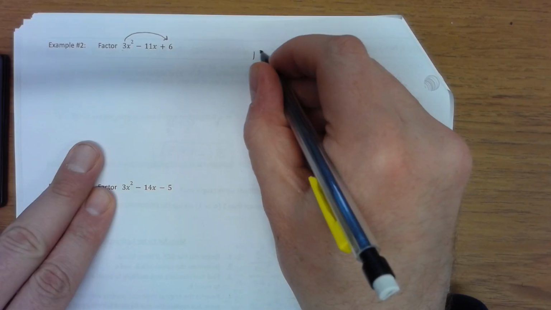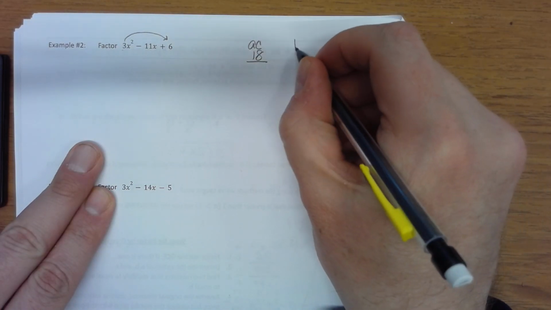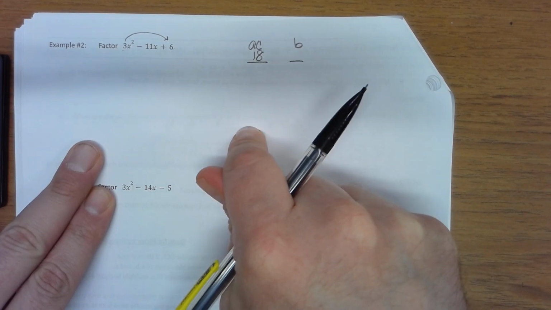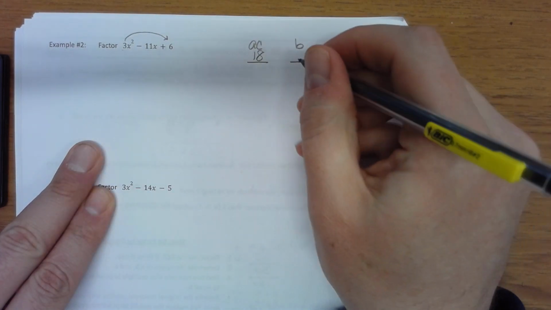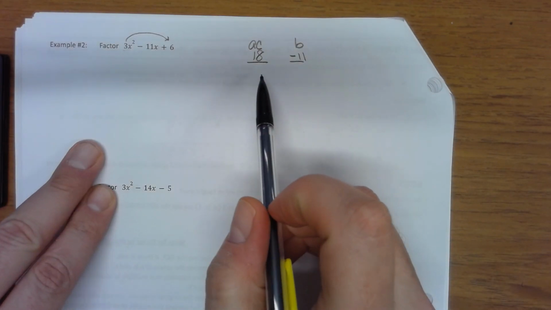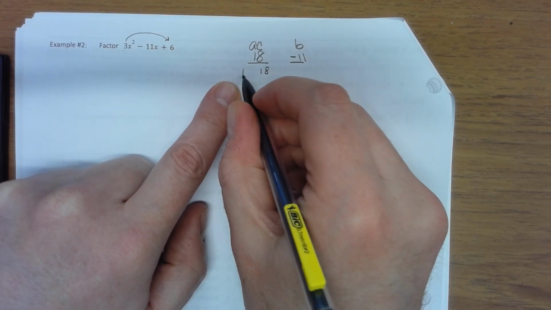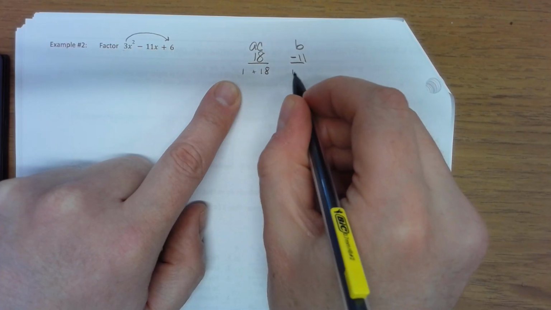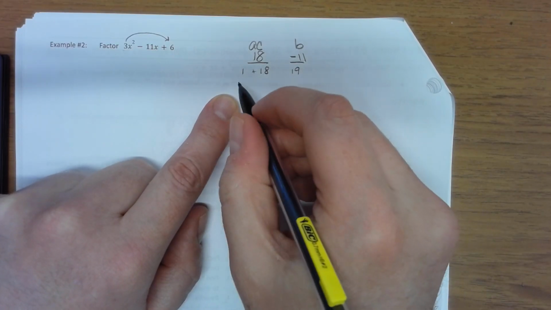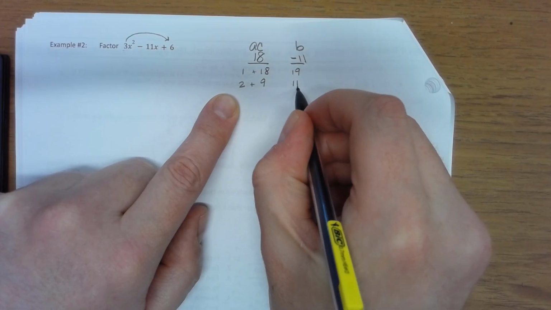I'm going to put an 18 on the left. That number goes on top of my T-chart. And I want those pairs of numbers to add up to make the B term. The B term is actually a negative 11. We like to go in order, starting with our first pair, 1 and 18. They multiply to make 18. They add up to make 19. So we have to keep going. 2 goes into 18 9 times. Add them up, that makes a positive 11.